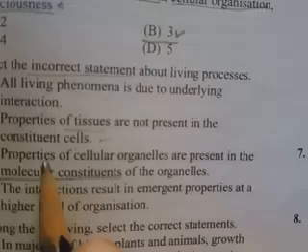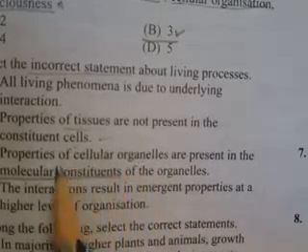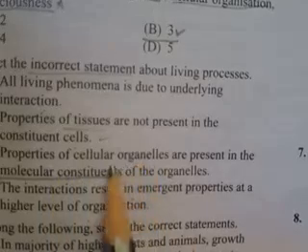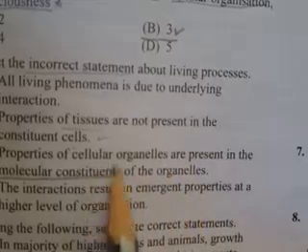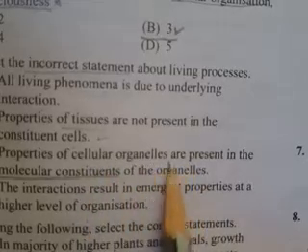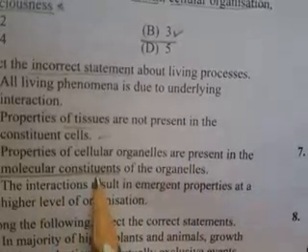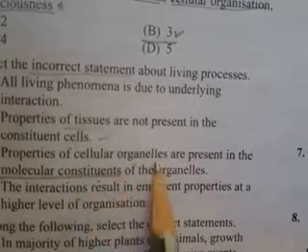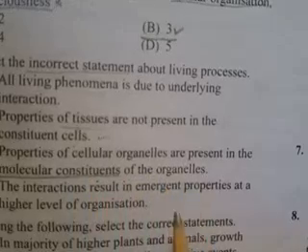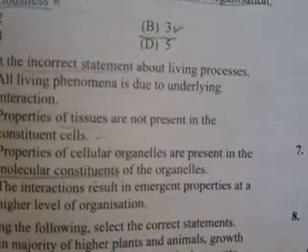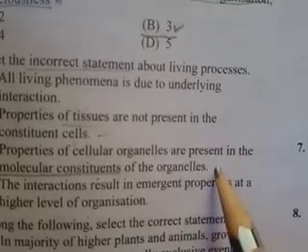But the properties of cellular organelles are not present in the molecular constituents. At the molecular level we do not observe such properties of the organelles, right? So this is the wrong statement, or incorrect statement, you can say.